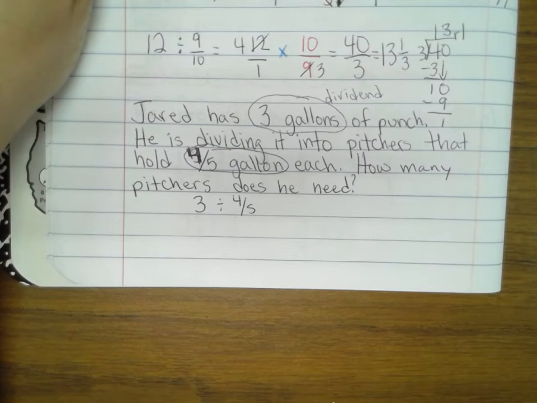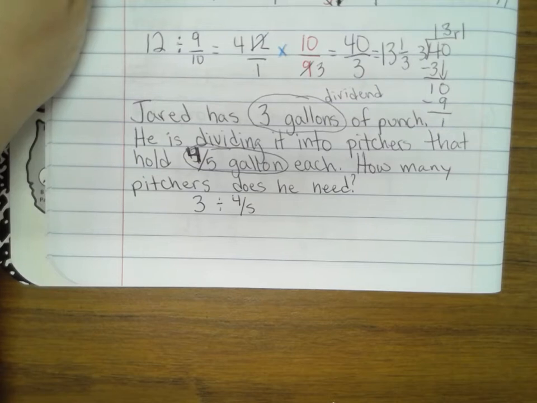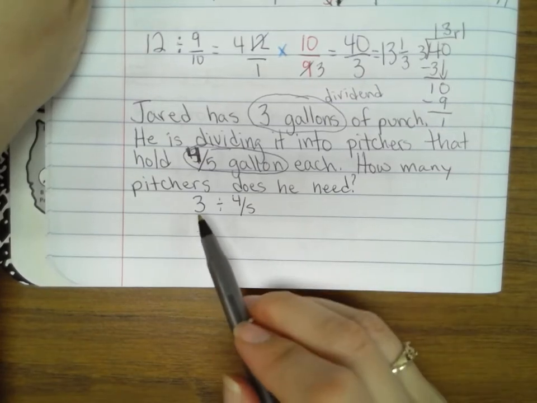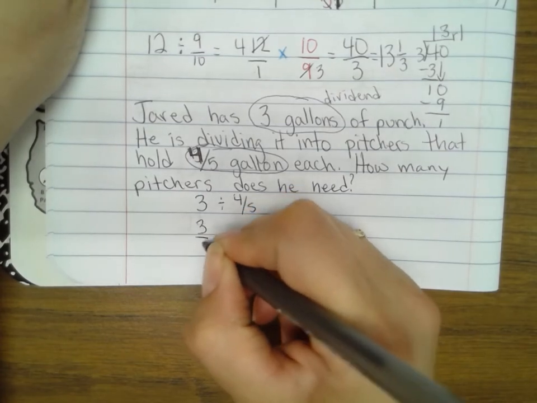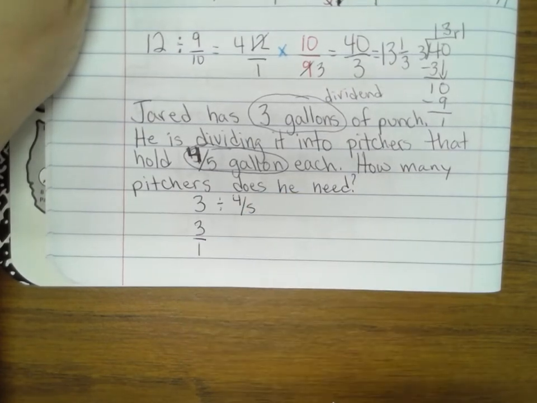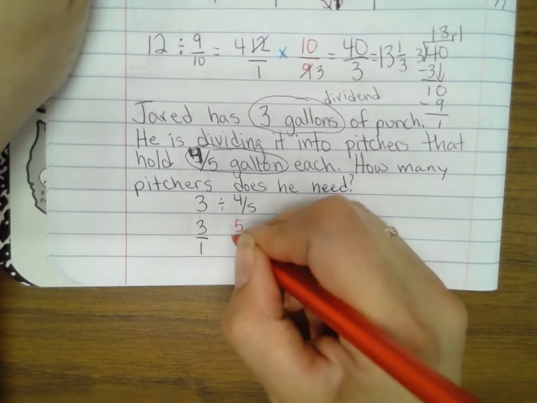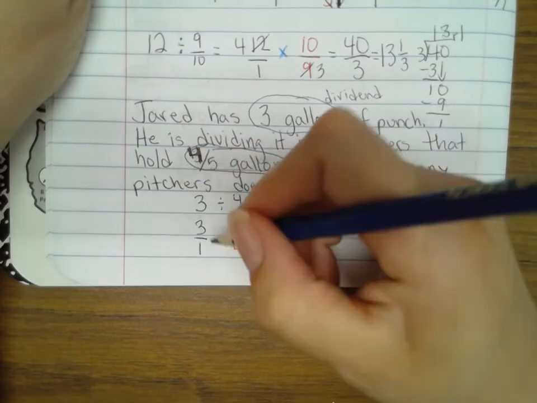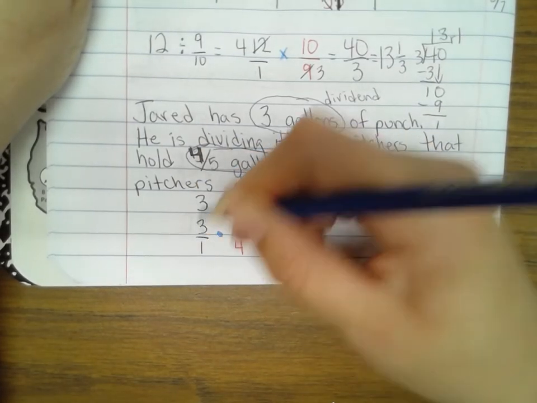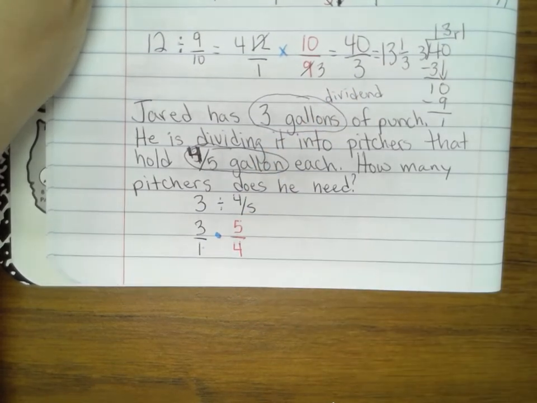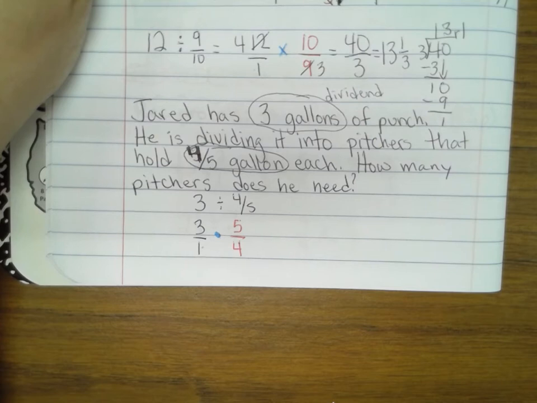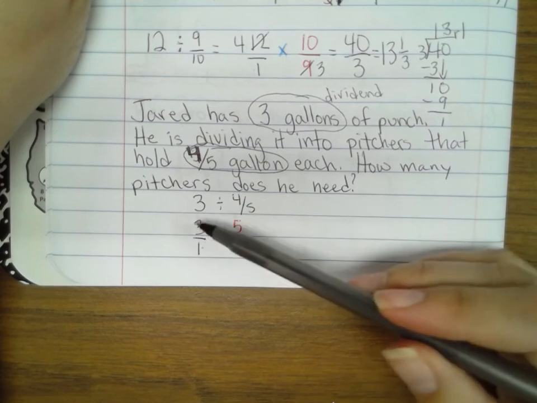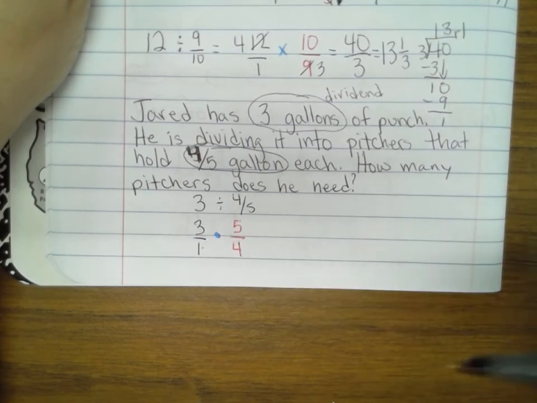Okay, if I'm taking 3 and I'm dividing it into groups of 4/5, this is where we can use our copy, dot, flip or KFC to help us remember how to set it up correctly. So keep the first. So I'm going to keep 3 the same. I'm going to flip the second, or make this 5/4. And then I need to change the sign to multiply, or copy, dot, flip, whichever way helps you. Okay, see if I can cross cancel anything here. 5 and 1 have nothing in common. 3 and 4 have no common factors either, so there's no cross canceling here.